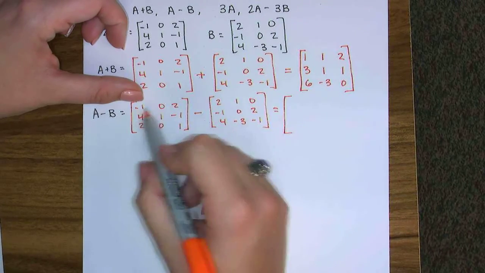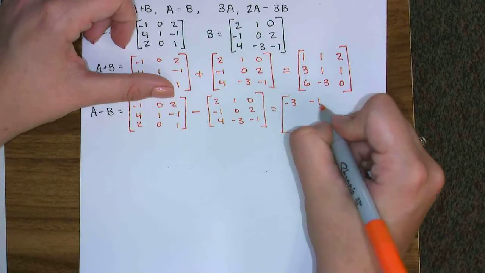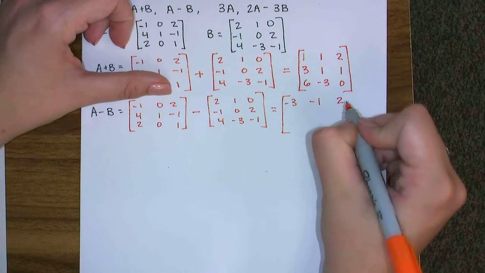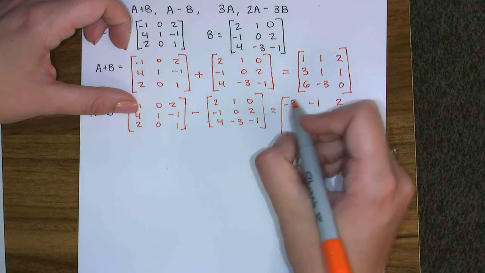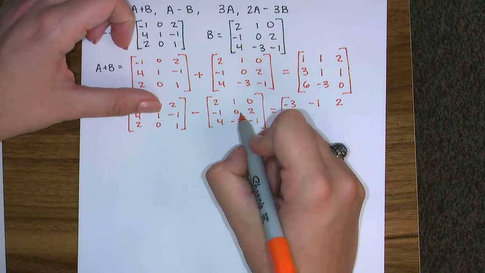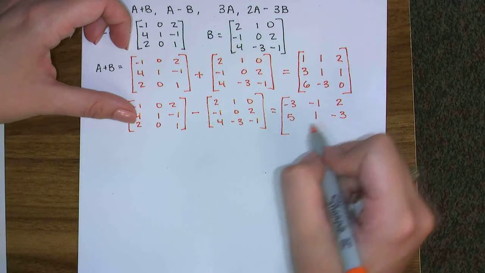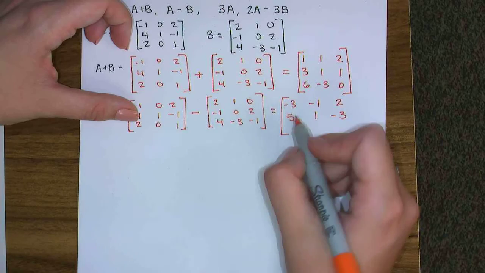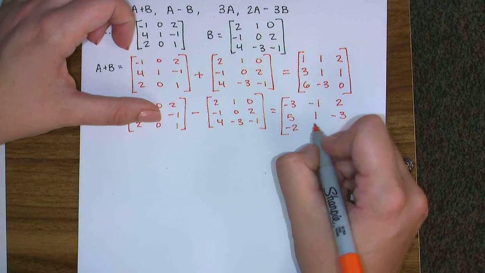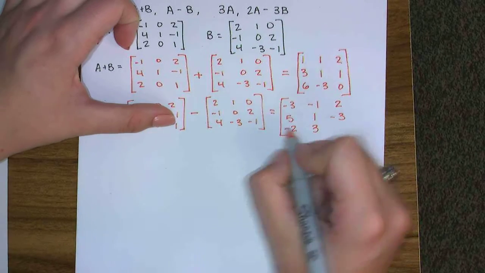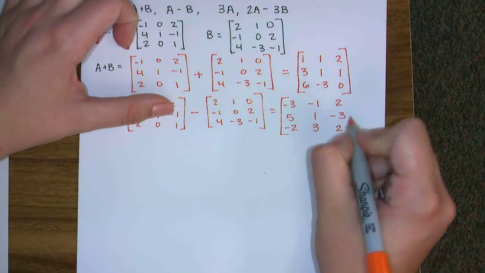So -1 minus 2 is -3, 0 minus 1 is -1, 2 minus 0 is 2, 4 minus a -1 is the same as 4 plus 1, so that's 5, 1 minus 0 is 1. Negative 1 minus 2 is negative 3. 2 minus 4 is negative 2. 0 minus a negative 3 is the same thing as 0 plus 3, so that's 3. 1 minus a negative 1 is the same thing as 1 plus 1, so that is going to be 2.